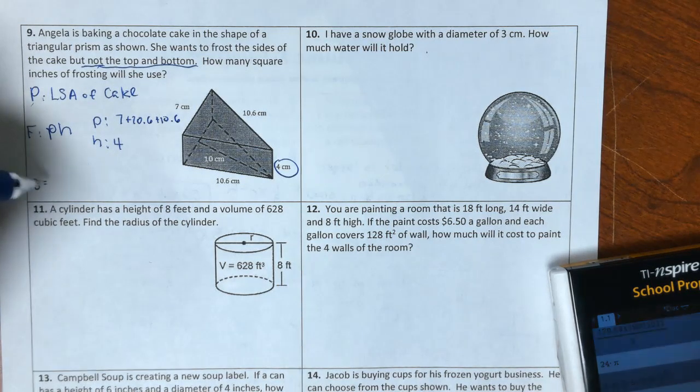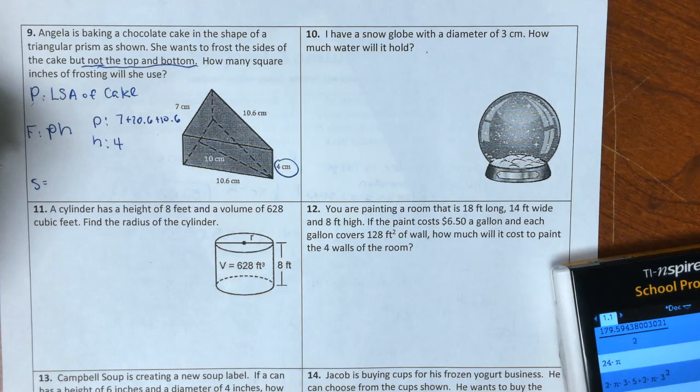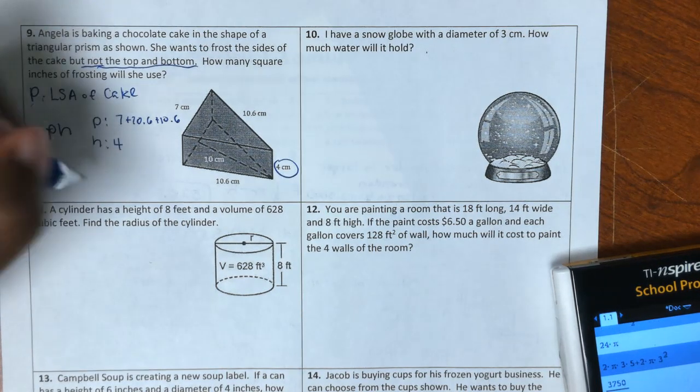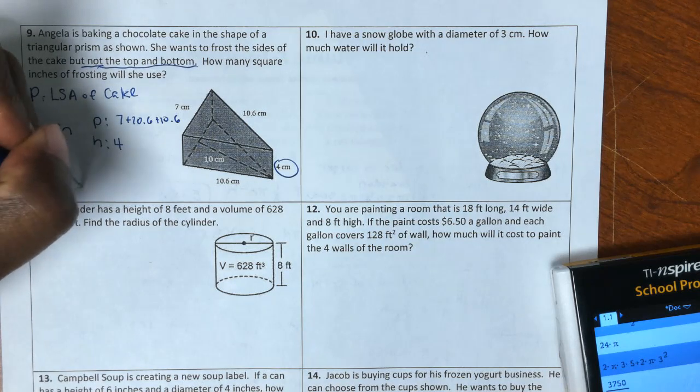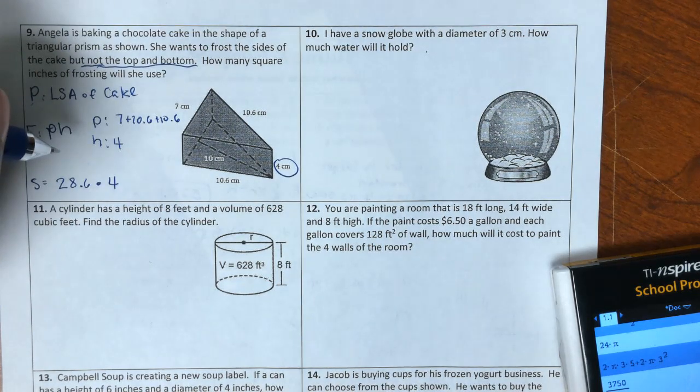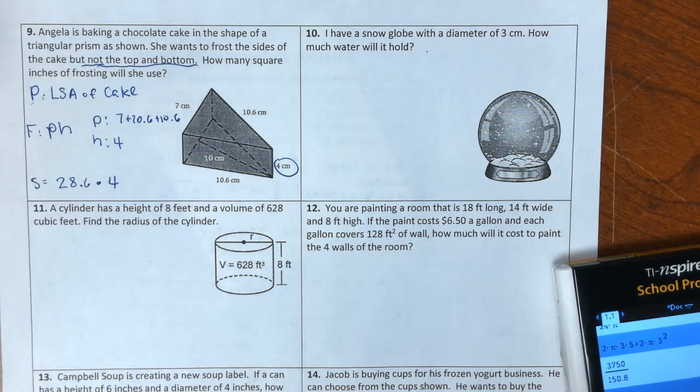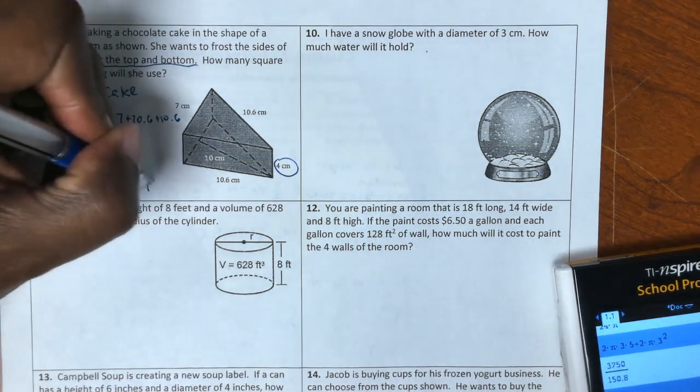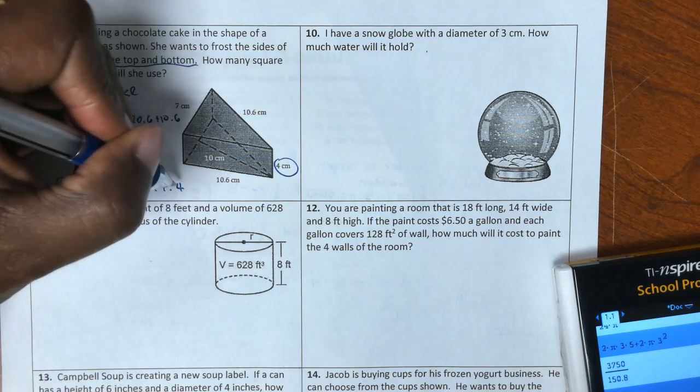So 21.6 plus 7, our perimeter is 28.6. We're going to multiply that times 4, and our lateral surface area is 114.4 centimeters squared.